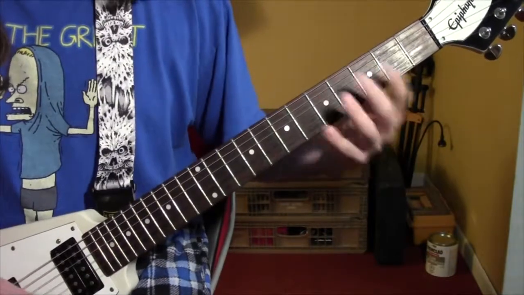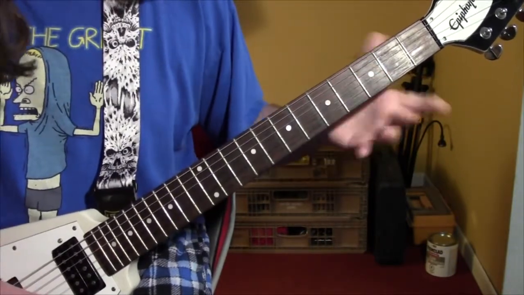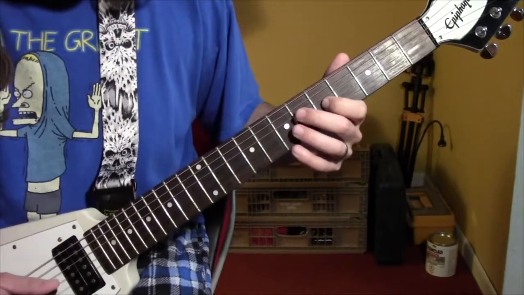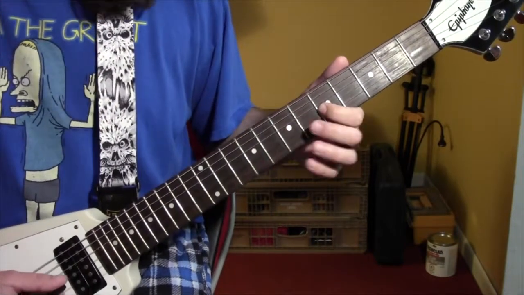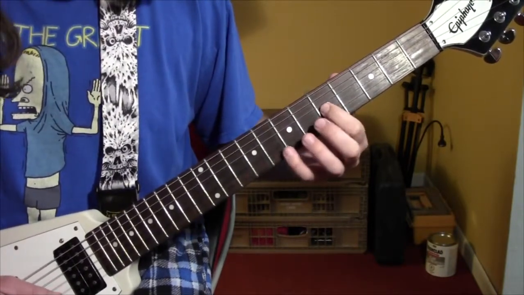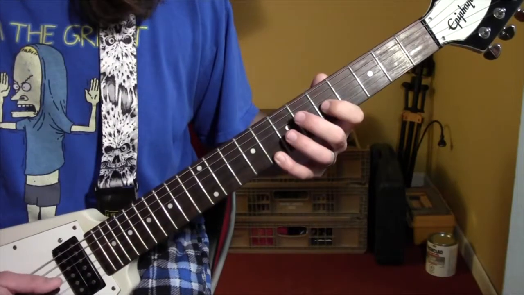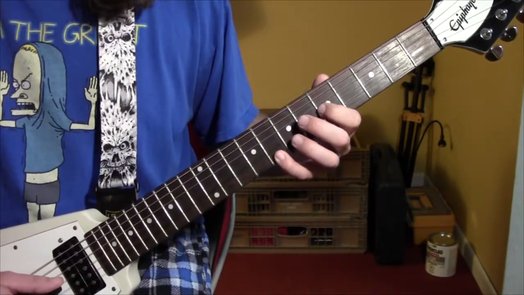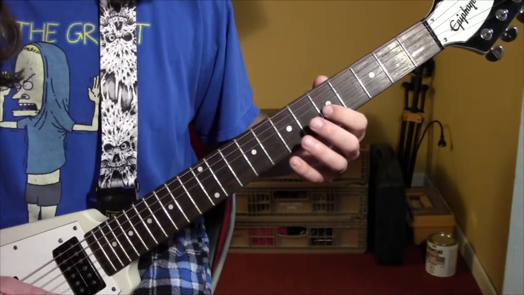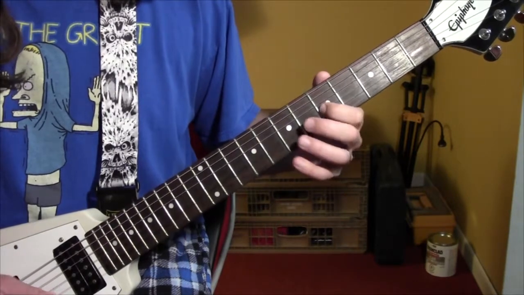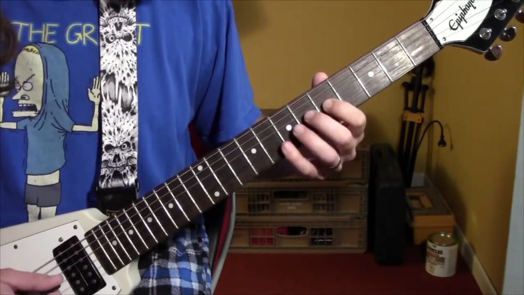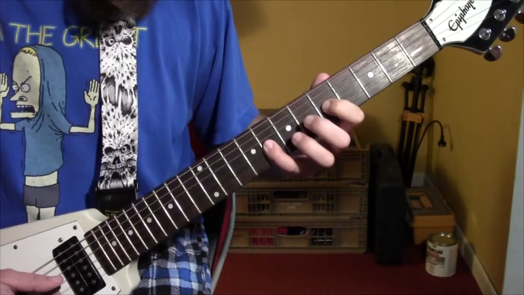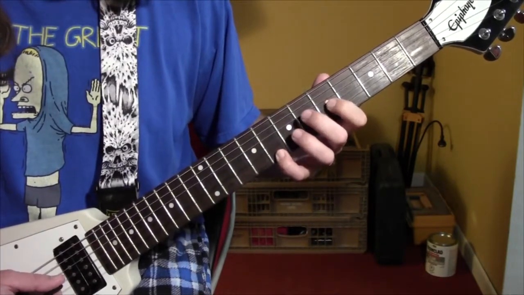So position 3 picks up where position 2 left off. And so that's going to be a root on the G string. Now this one has 2 different octaves you could go to. You can go to a higher one or a lower one. So position 3, if you're on the G string, your next octave will be 3 frets up and 2 strings up.